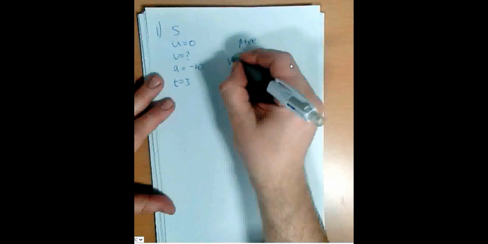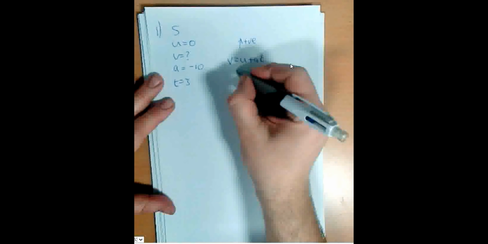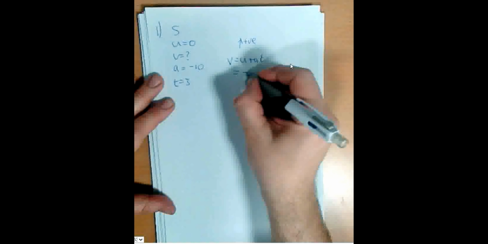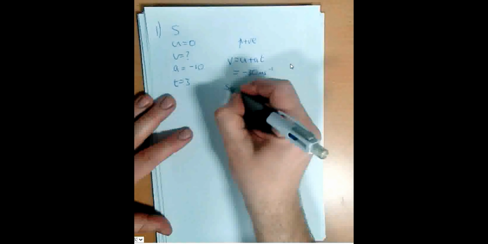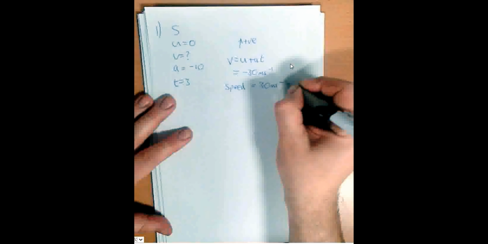I'm going to use v equals u plus at. u is 0, so minus 30 meters per second. It wants speed, so the speed, remember, is just the magnitude of the velocity. There you go. So that's straightforward, 1 mark, part A.